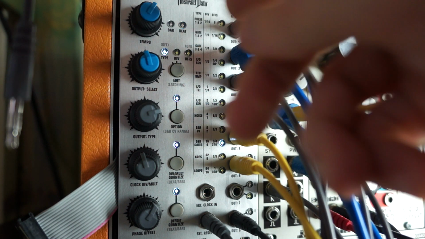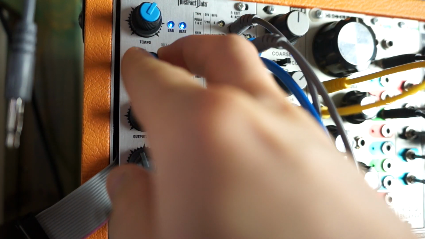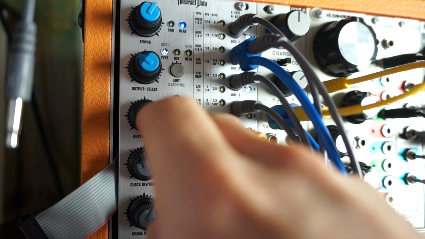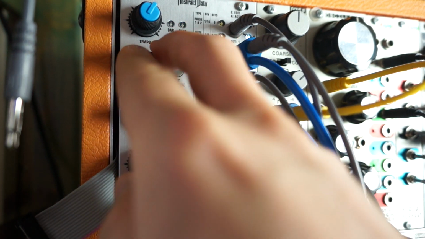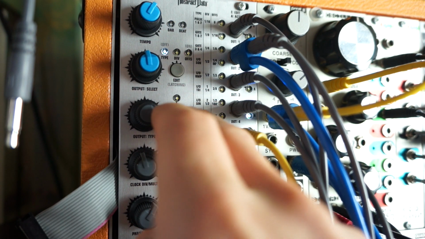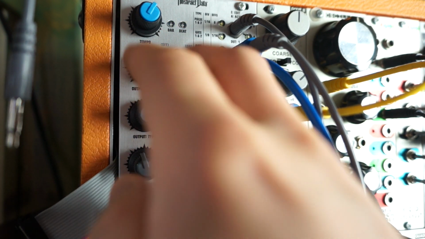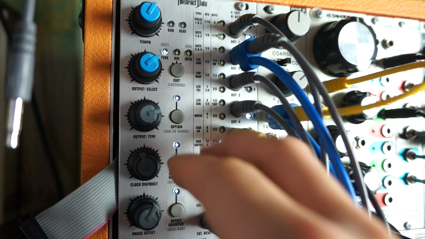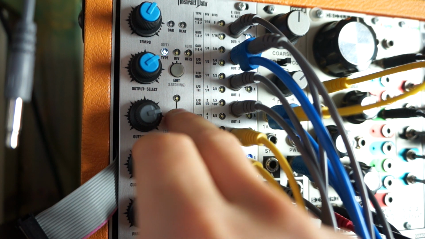And so as I said earlier, you can just go through, change some of the loops. And very quickly you can change your sequence. This is one of my favorite things about the Octocontroller, doing this pseudo-random looping stuff. And it's really musical as well.